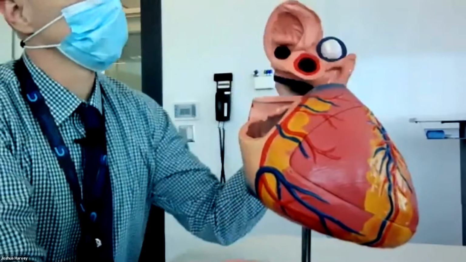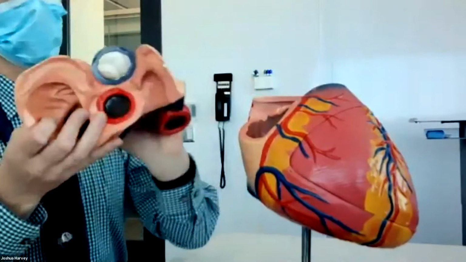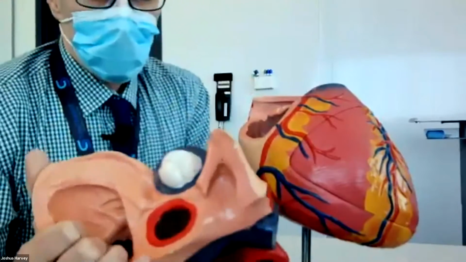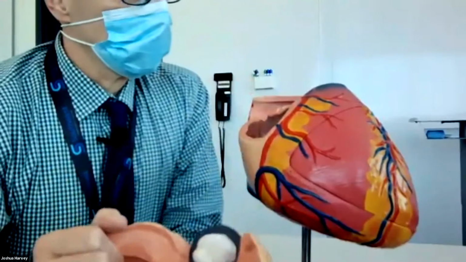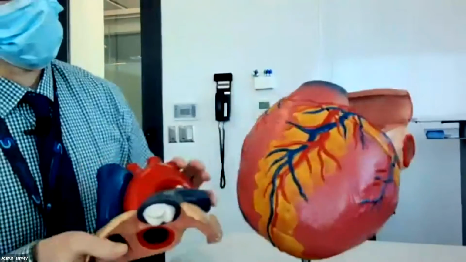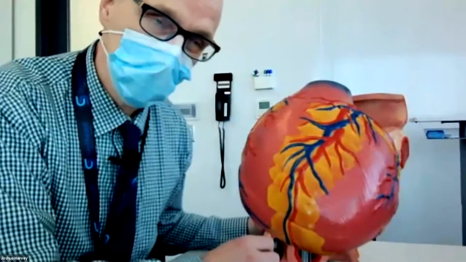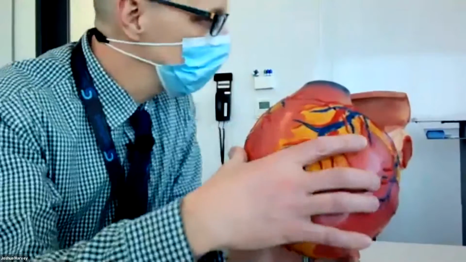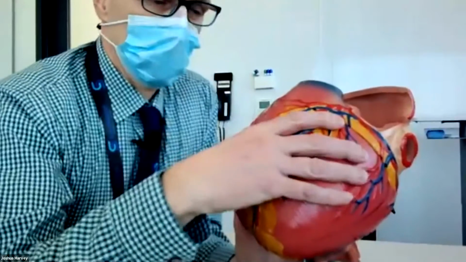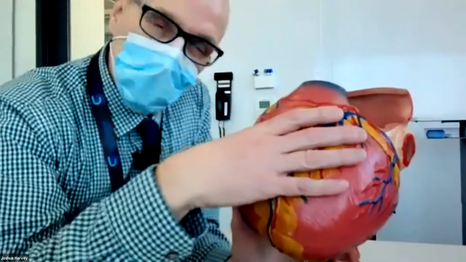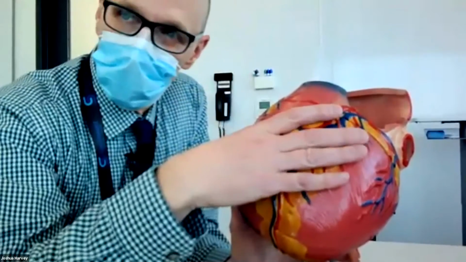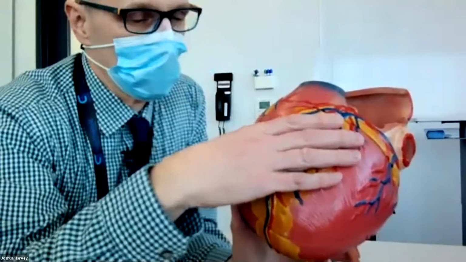The lungs, yep. So the right ventricle, very important, pumps blood to your lungs. That's deoxygenated blood, pretty dark blue. It's not really blue, but it's not carrying oxygen, so it's not bright red like arterial blood.